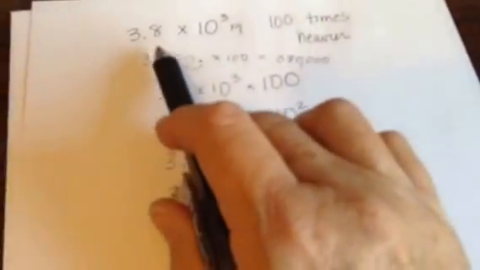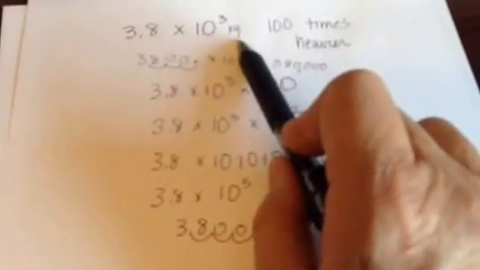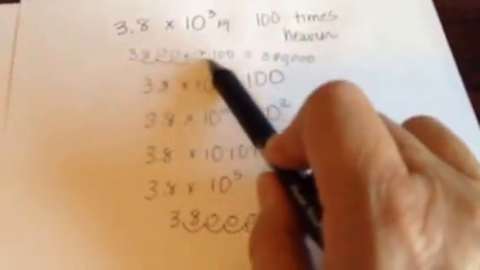So when I make this number in standard notation, I get 3,800. When I make this number 100 times heavier, it equals 380,000. And when I made it 100 times heavier just by raising the exponent 2 places, it became also 380,000.